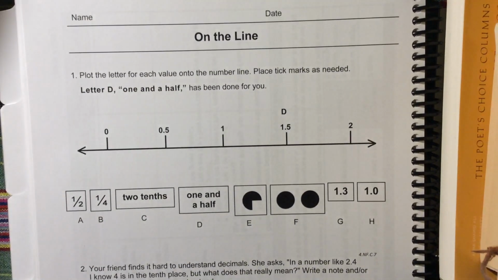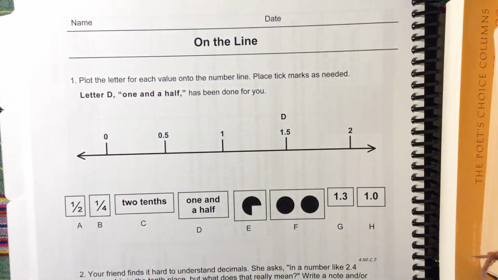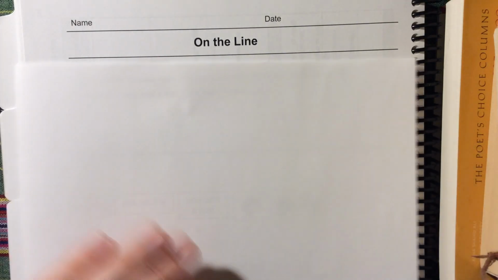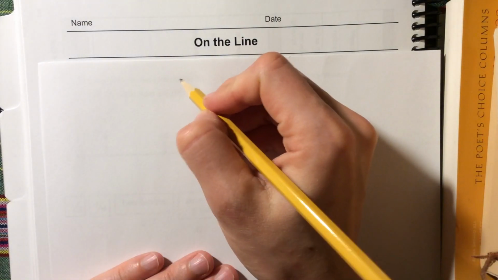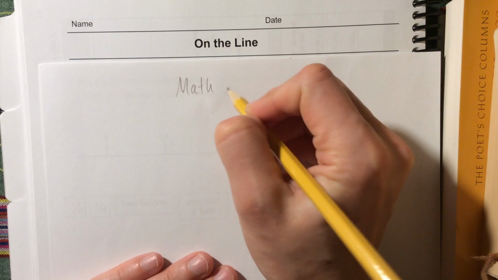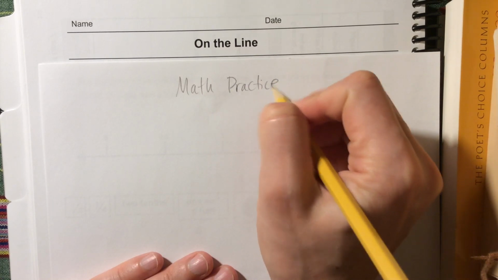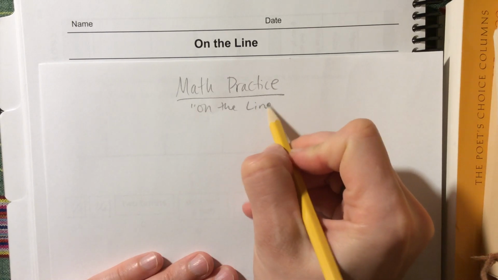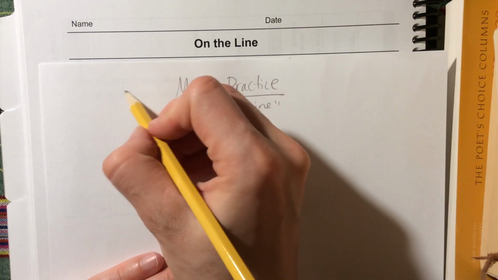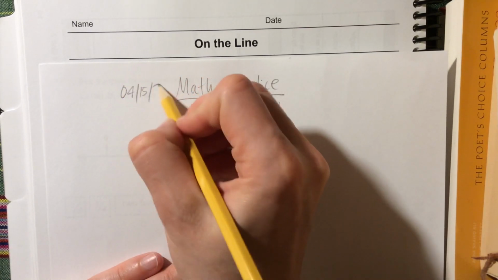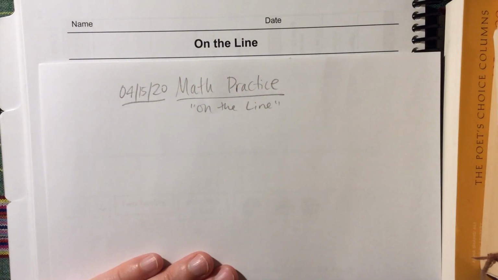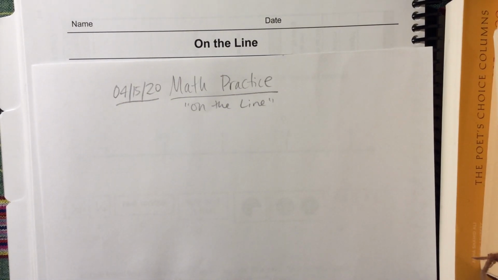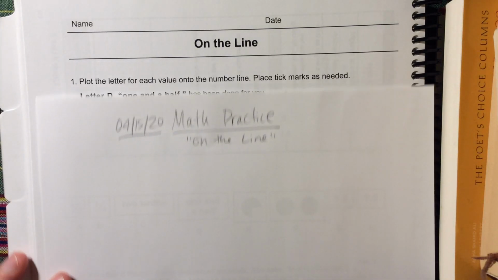All right, so here is today's math practice, and you can write that as your title, math practice. And if you even wanted to write this on the line. And today is April 15, 2020, the day after the Titanic sank, the day the Carpathia rescued the survivors.